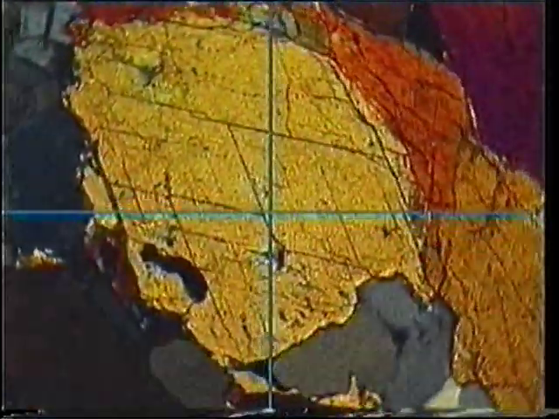The extinction of this grain is symmetrical. That is, the vibration directions bisect the angles between the cleavage traces and between the crystal faces.